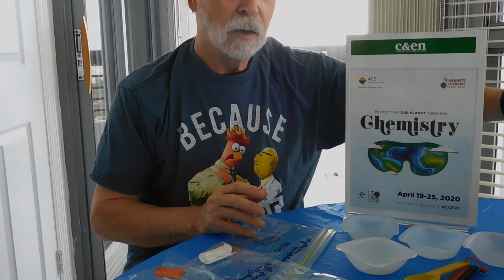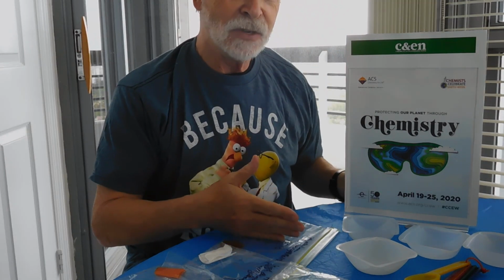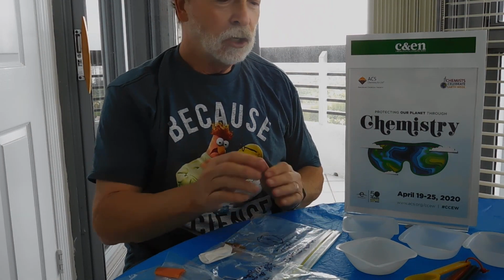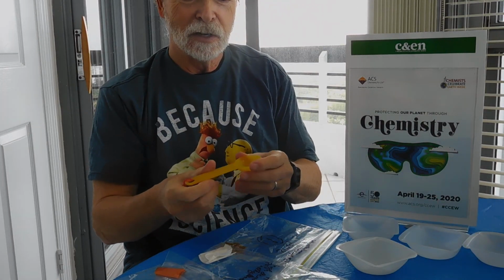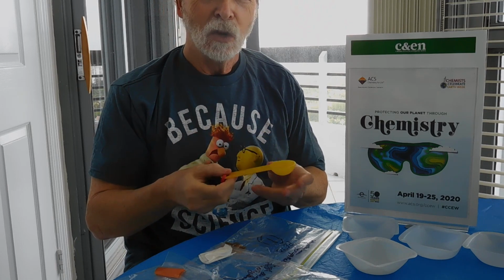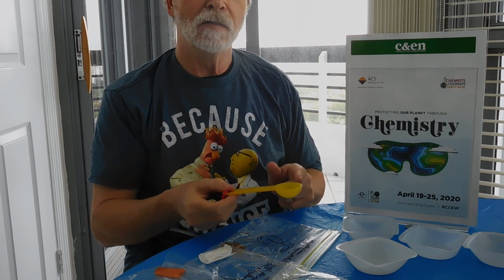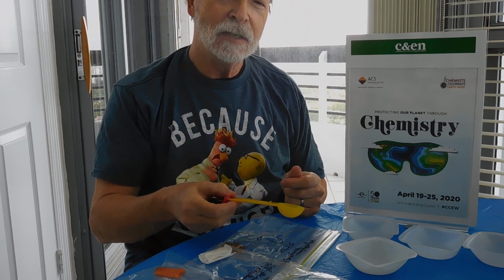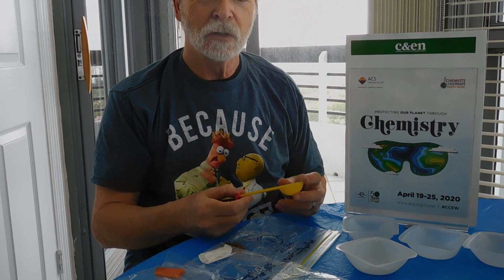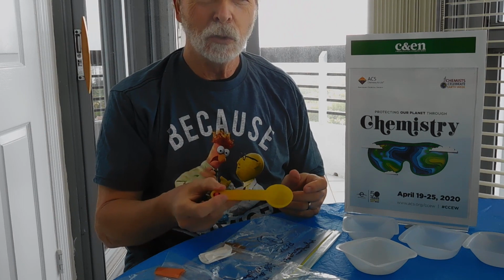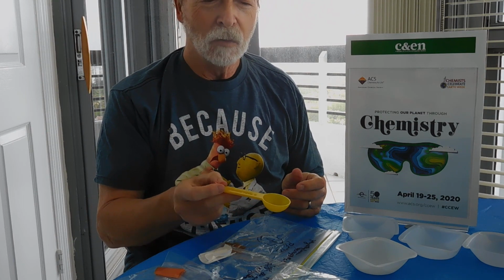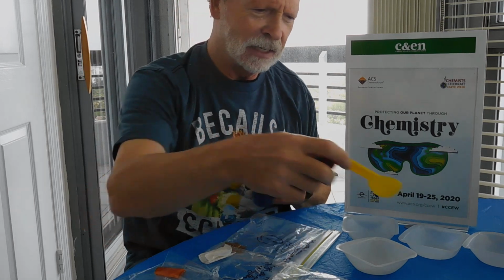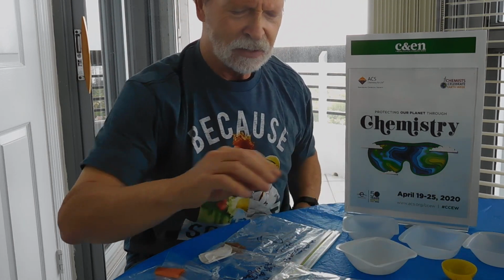And then to make an intermediate density, I can mix 2 tablespoons of water with 1 tablespoon of the isopropyl alcohol, and then to get another solution, I can mix 2 tablespoons of the water with 2 tablespoons of alcohol to get a slightly lower density.